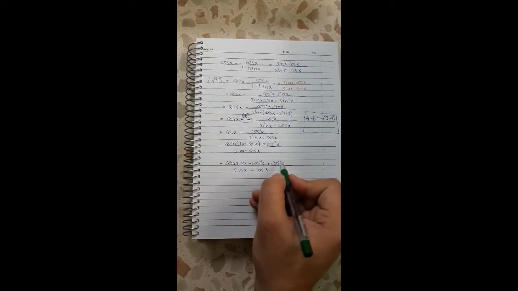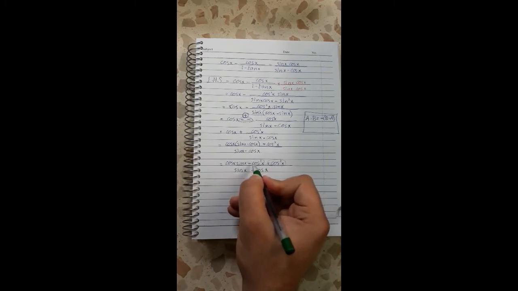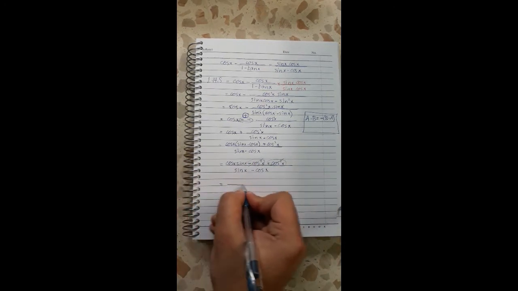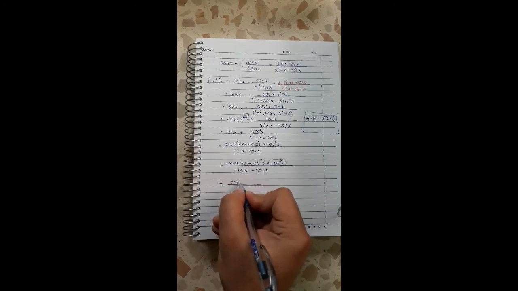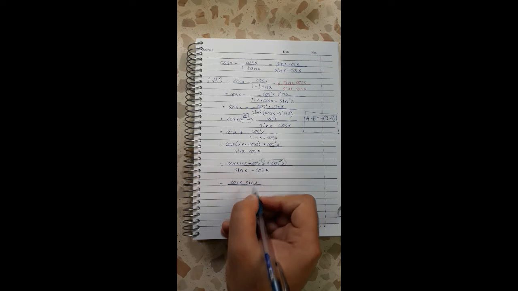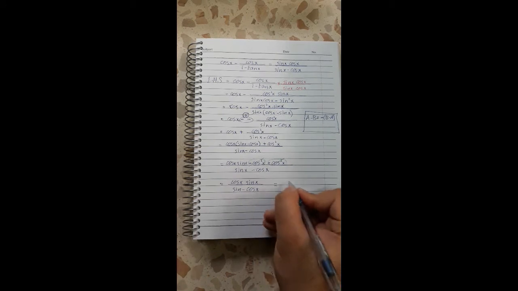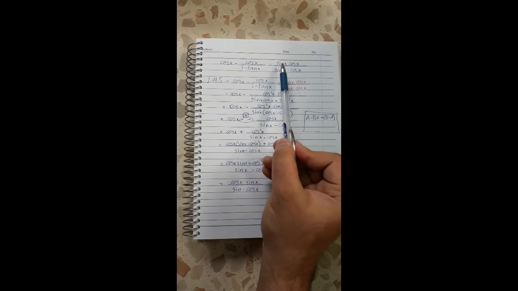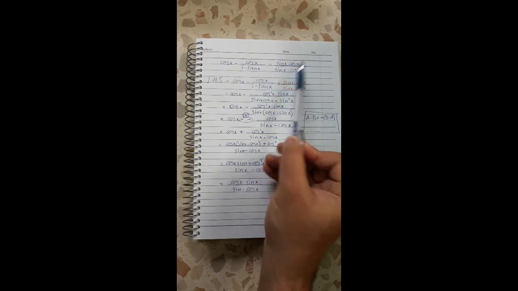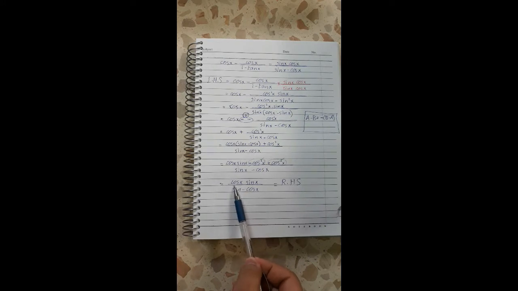Now look here, we have cosine squared x minus cosine squared x. We can cancel them, and what is remained is cosine x sine x to sine x minus cosine x, which is right hand side. Don't forget that a multiplied by b is equal to b multiplied by a. This is right hand side. This is the first of the other methods to prove this.